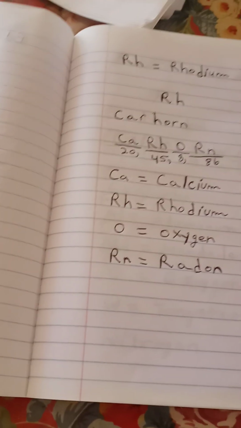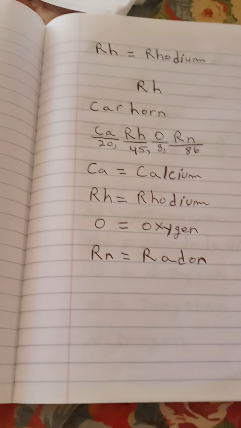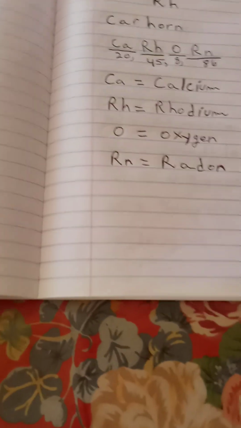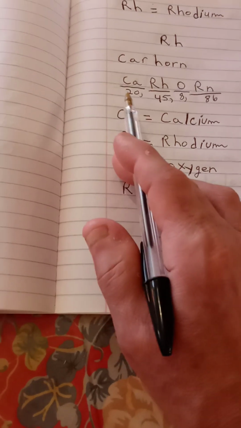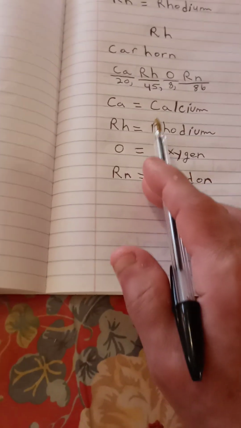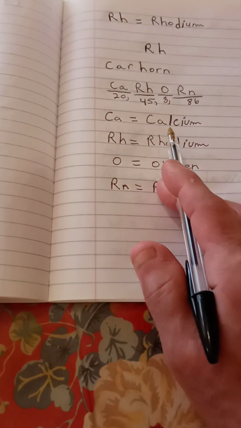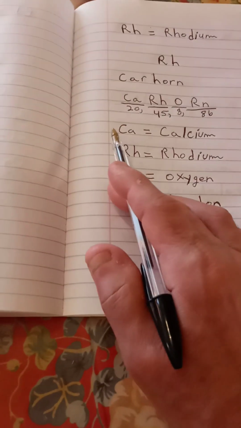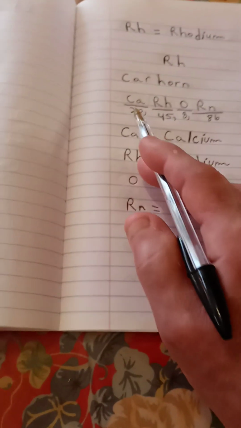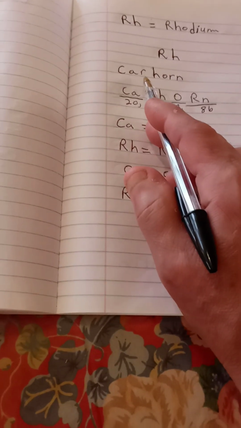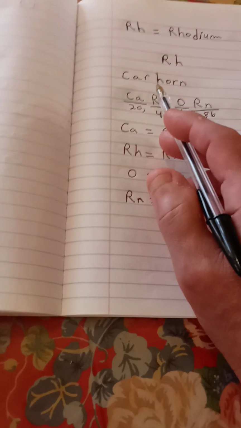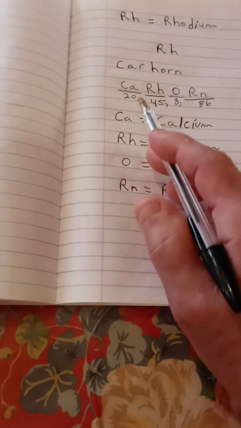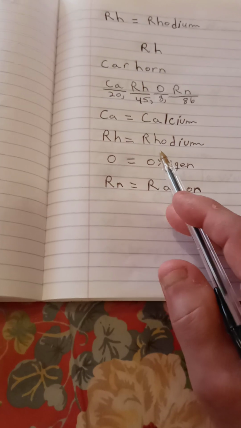Now, let's see if we can put it in the periodic table format, the way they do it in the periodic table. So we take car horn. We got a capital C and a small a, and that stands for calcium, C-A-L-C-I-U-M. So capital C and a small a equals calcium. Then we took the small r and capitalized it, and we kept the H as a small h. So we got capital R and a small H, and that's for rhodium.